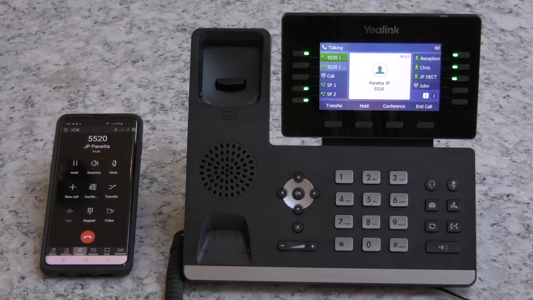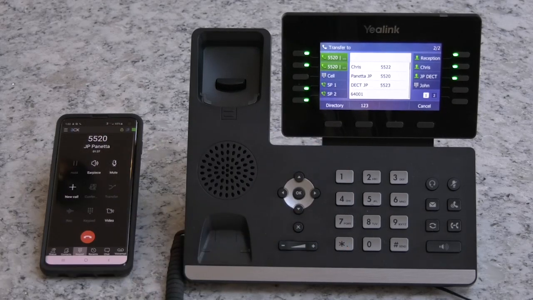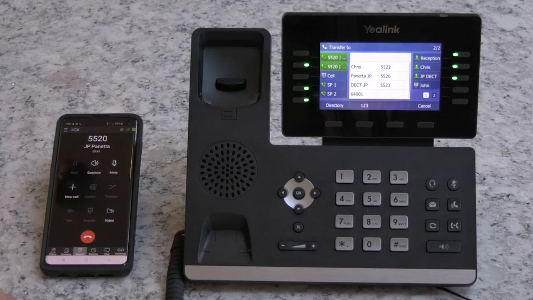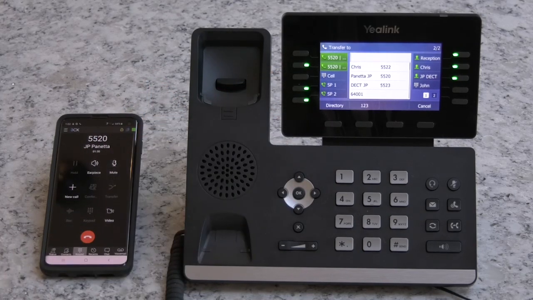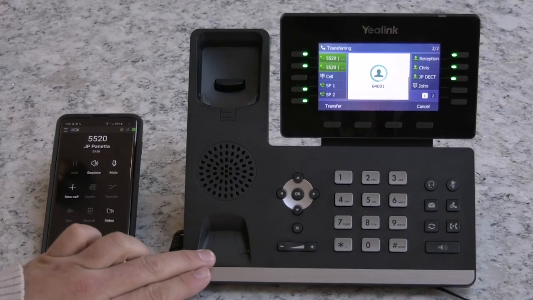Now, there's also another way. If you'd like to transfer a call directly to a person, you can push transfer and then one of the shortcut keys, or you can just dial a number. So let's say you wanted to transfer a call to someone outside of the office, like a cell phone, which I actually have pre-programmed my cell phone number. You can do that. So let's just, for demonstration purposes, transfer to John's extension, who happens to be out of the office.